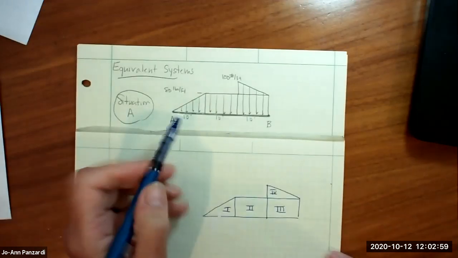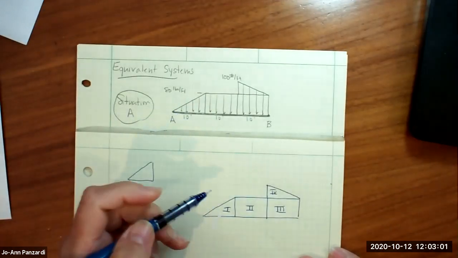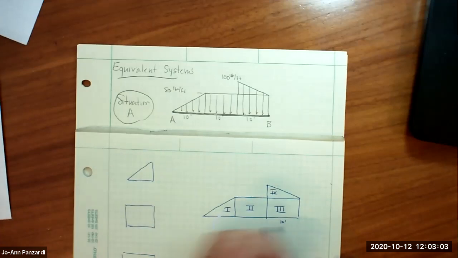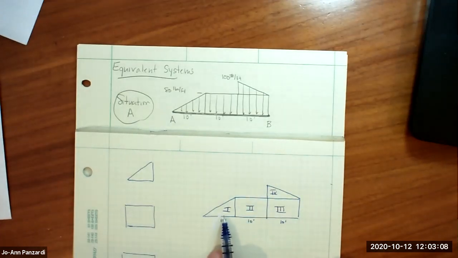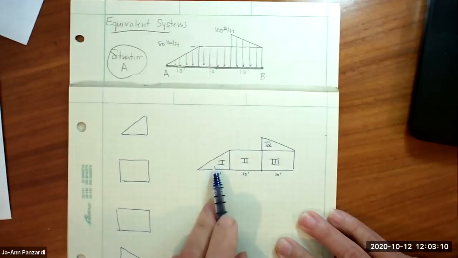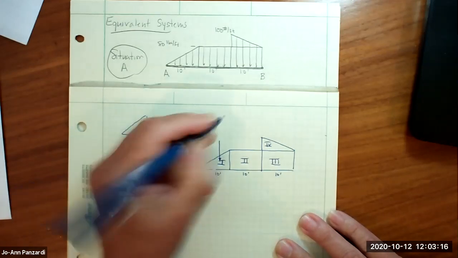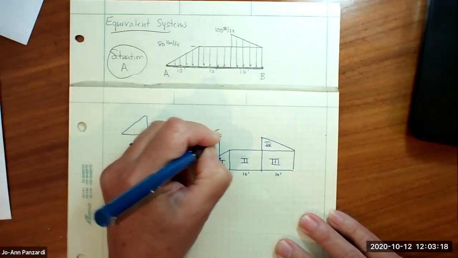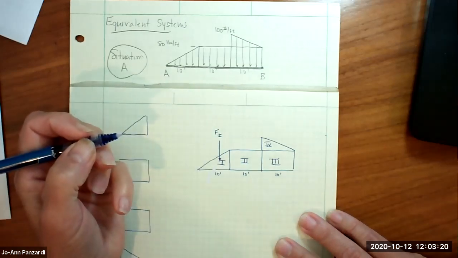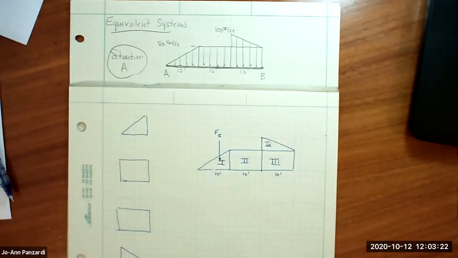Okay, when I look at section 1 right here, and I know this is 10 feet, 10 feet, 10 feet, where is the equivalent force going to go? It's going to go right here, right? So let's call it F sub 1 for section. And where is that?